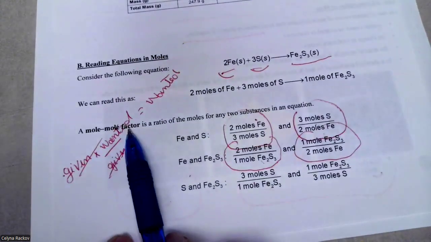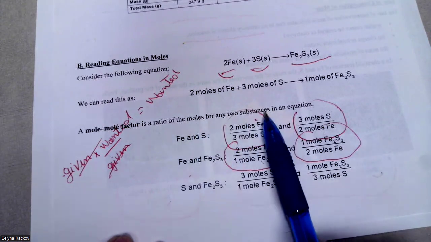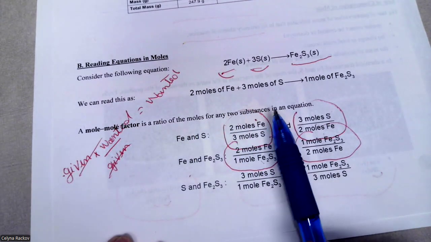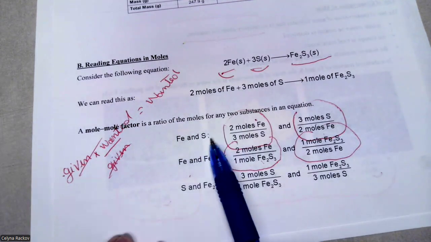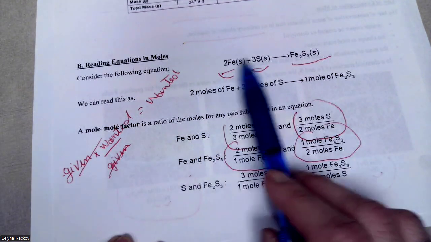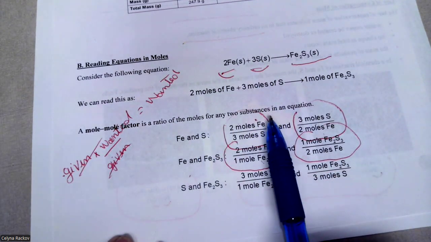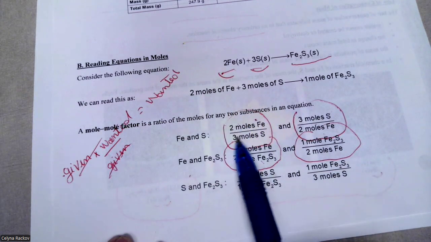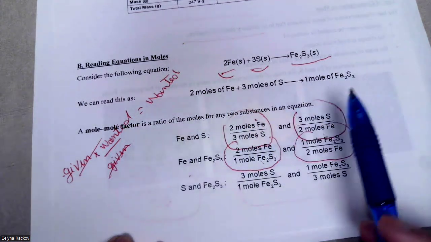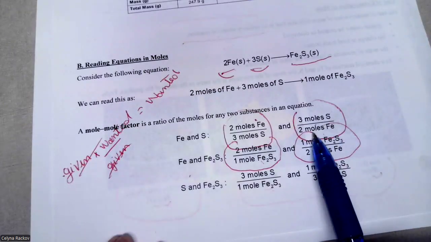So the mole-mole ratio is a ratio of moles for any two substances in the equation. Like the ratio between iron and sulfur: for 2 moles of iron, we need 3 moles of sulfur. Or for each 3 moles of sulfur, we need 2 moles of iron.